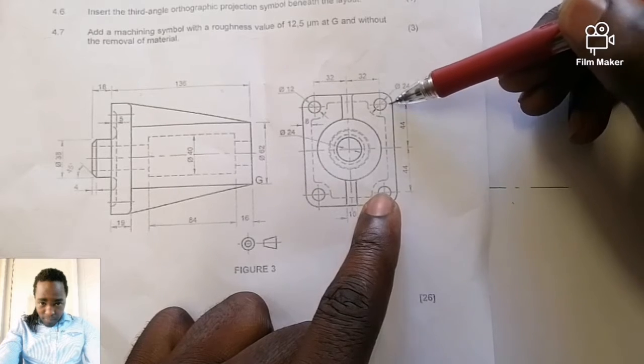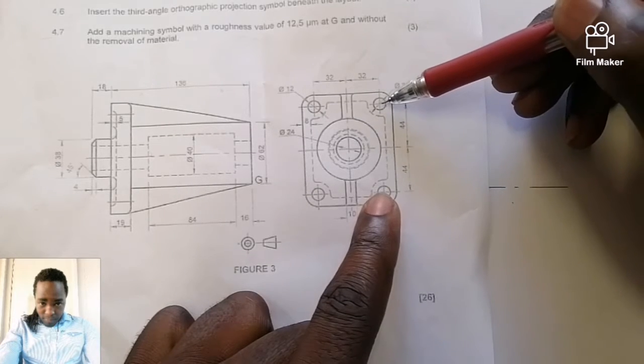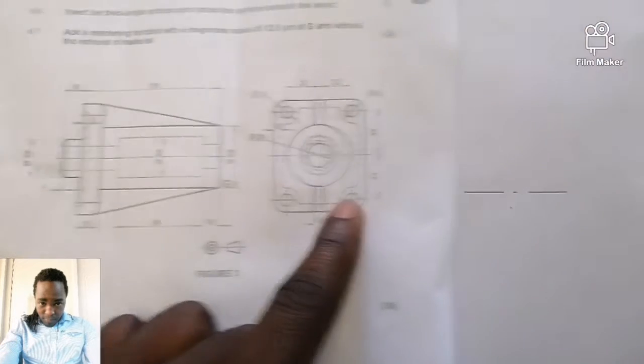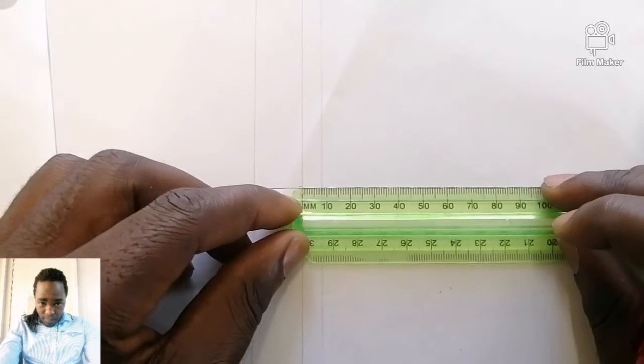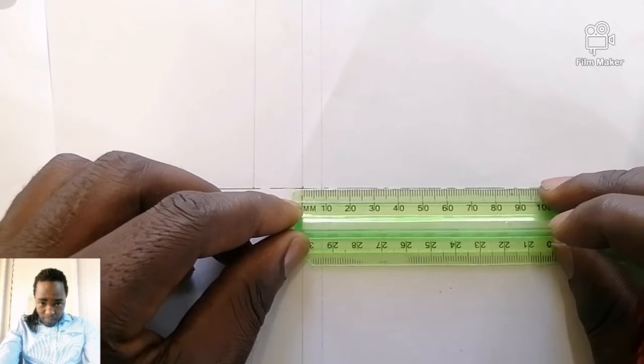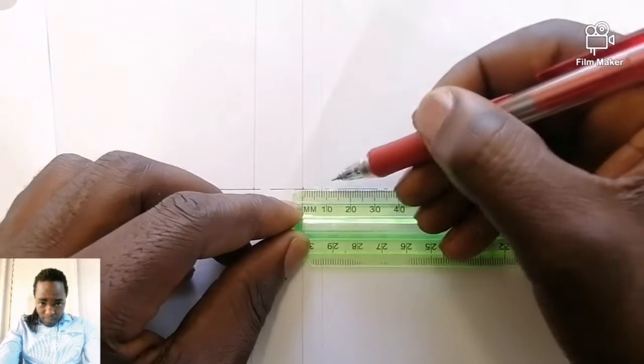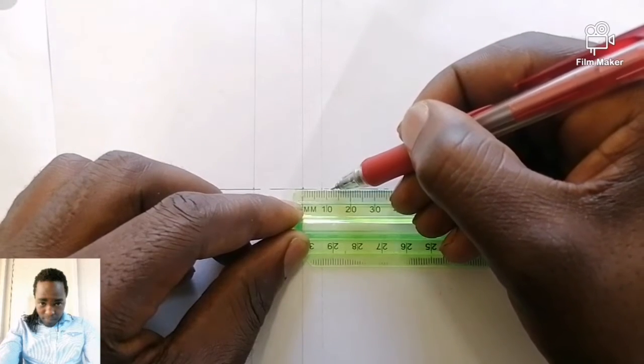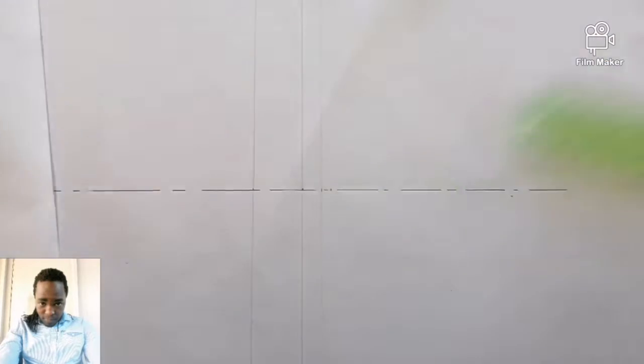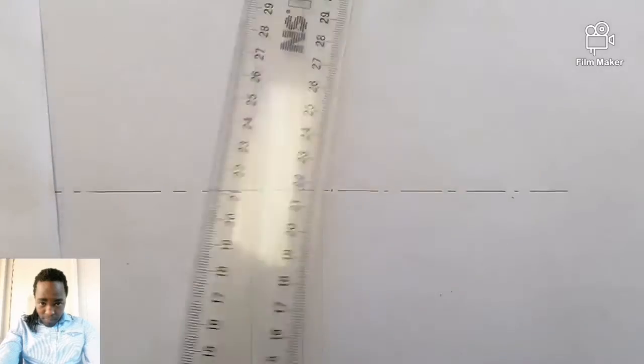So which means from here till here is half of 24, which is 12. I can measure 12 like this.